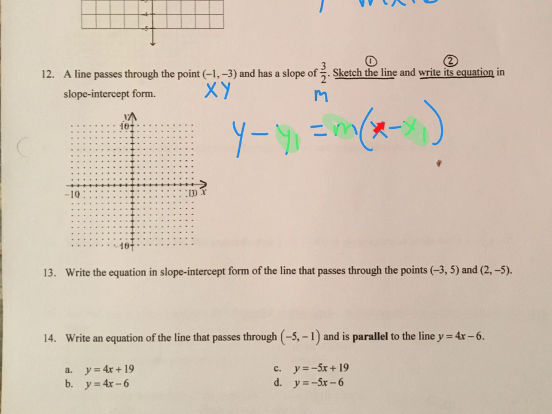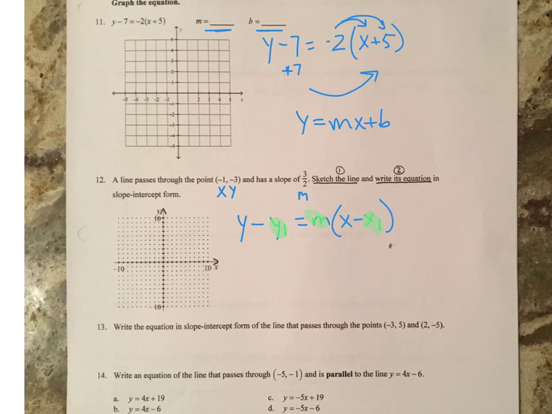Plug them in, and then follow the same steps that we did up here. Distribute and multiply that number through, add or subtract the whole number over. So write the equation, and then sketch it on the graph.